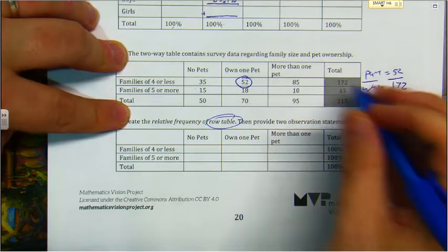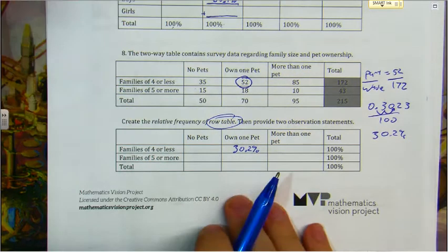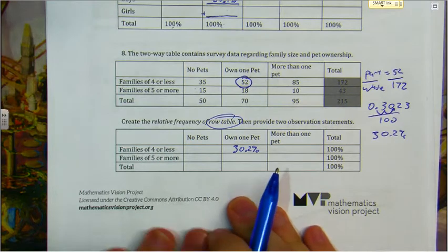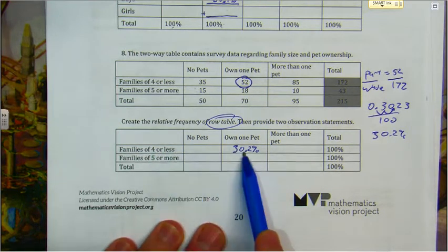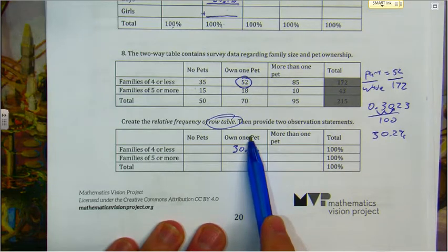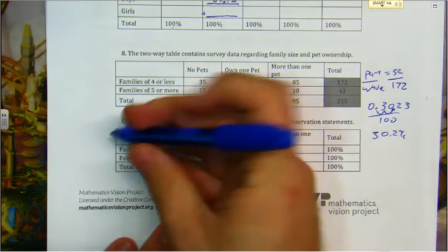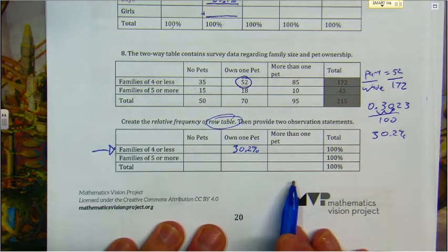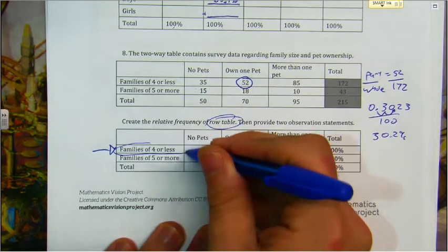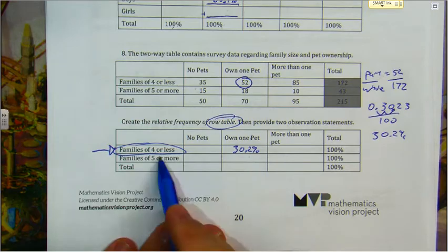So this is going to be 30.2%. And so look at what this is communicating now. This means of families of 4 or less, 30.2% own 1 pet. Okay? Because we're relating it to the total here. So what we really care about, the important information, is families of 4 or less. This is the criteria that we're comparing, and thus 30.2% is an aspect of that.